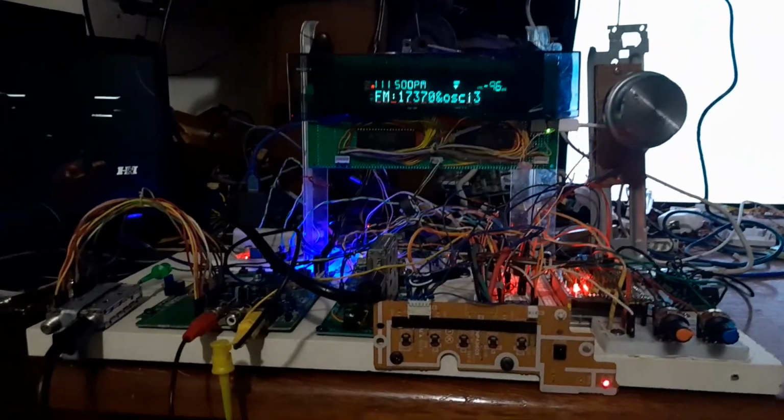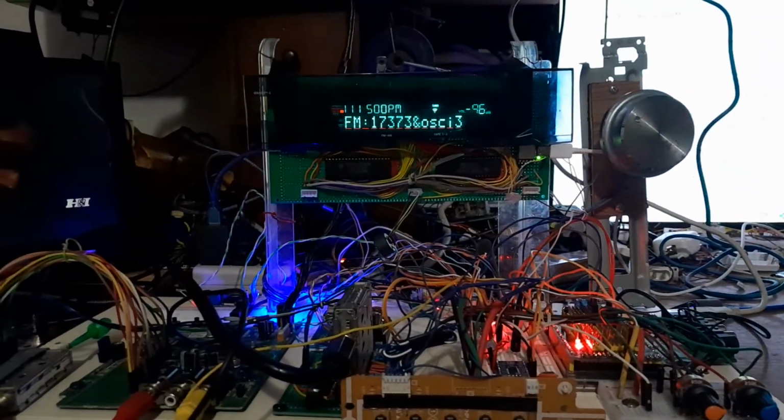Display number 3, oscillator number 3, and I'm locked back to 915 megahertz.